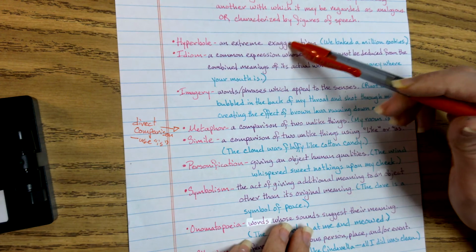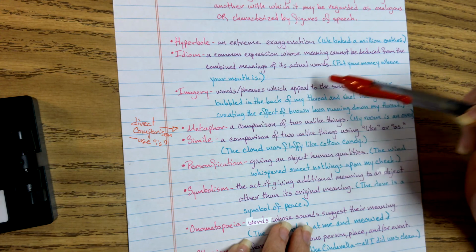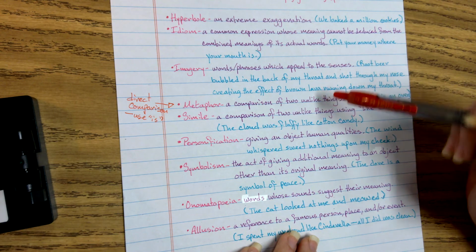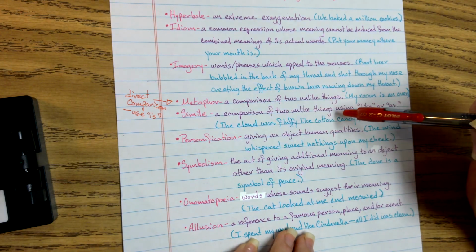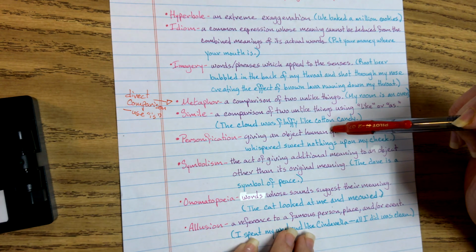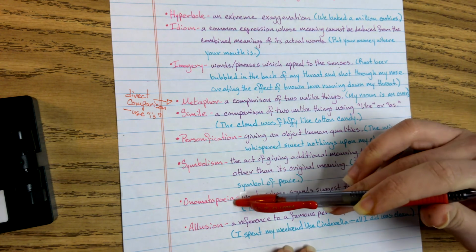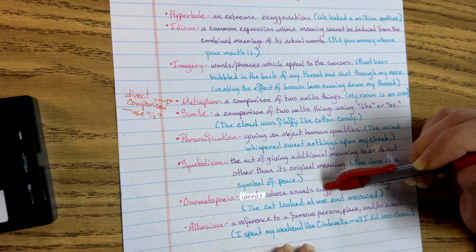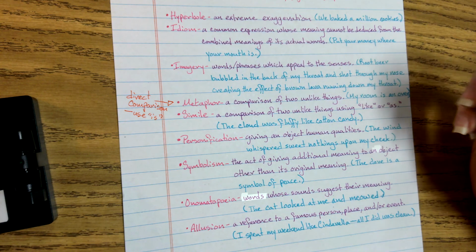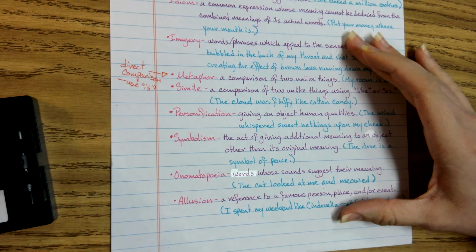So, hyperbole is an exaggeration. Idiom is a phrase that doesn't mean exactly what it's saying. Imagery appeals to the senses. Okay? Metaphor, a direct comparison using is. Simile, a comparison using like or as. Personification gives a non-human human qualities. Symbolism gives something an additional meaning. Onomatopoeia means that the words sound like what they actually mean. And allusions are a reference to a famous person, place, or event. So these are some common types of figurative language that you might run into and that you might want to use in stories and stuff that you're writing.